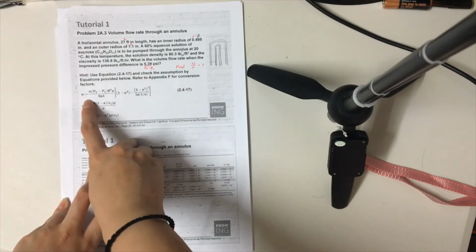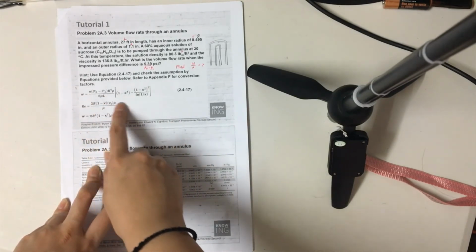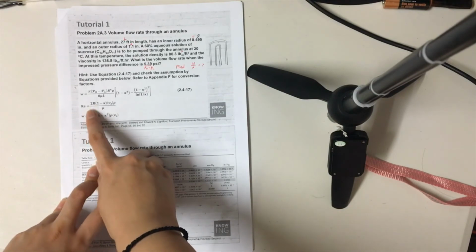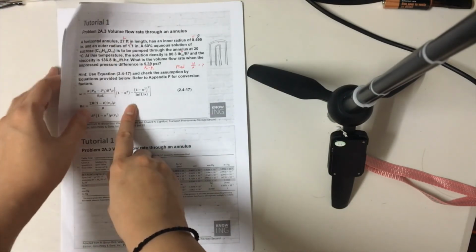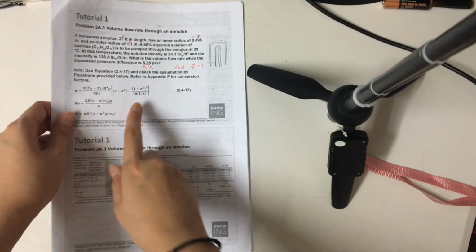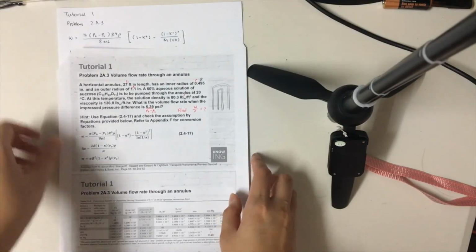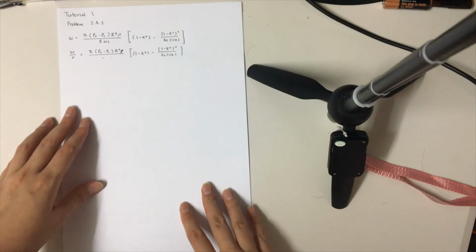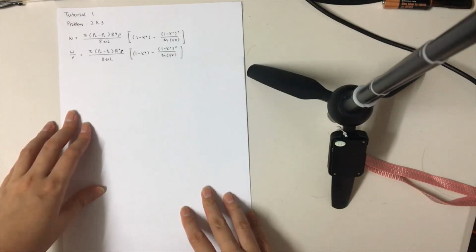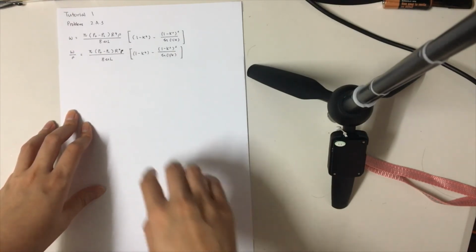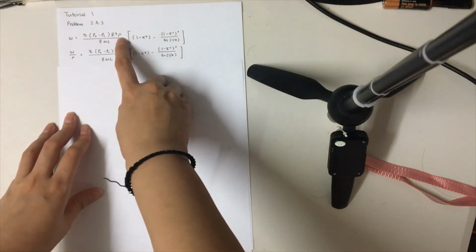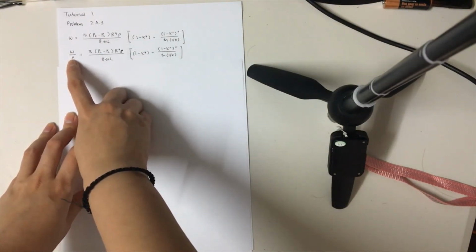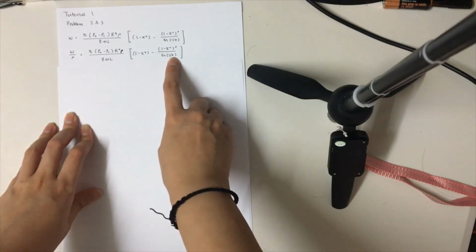Okay, so we are given this equation. How are we going to approach this problem? Since we want to determine the volume flow rate, we have to divide. So we rearrange and take this rho and divide it over here. Then we have this set of equations.